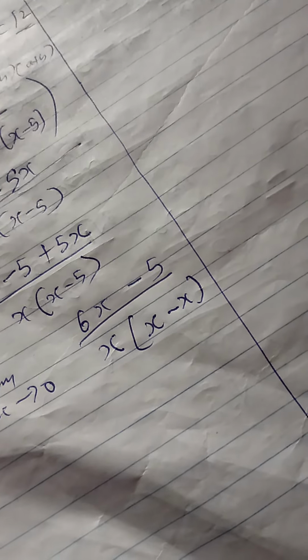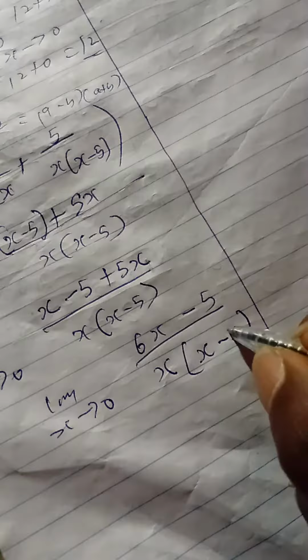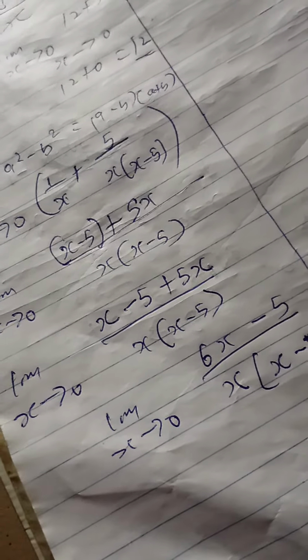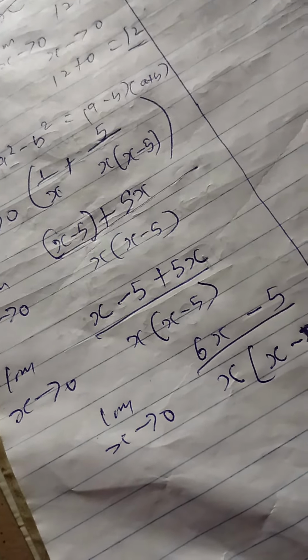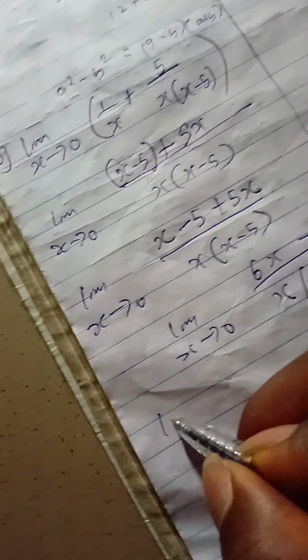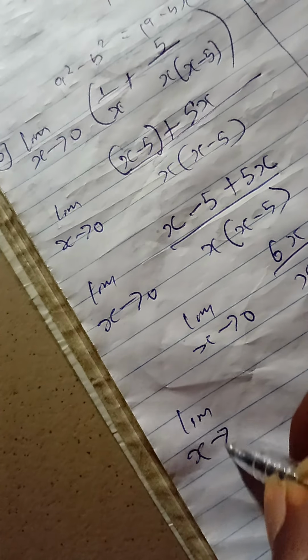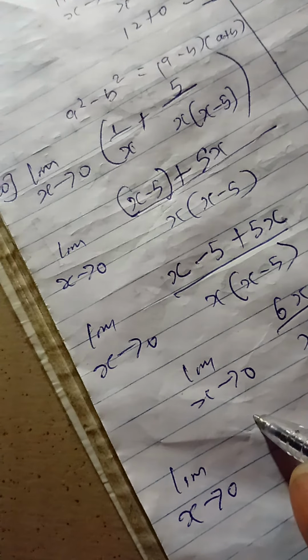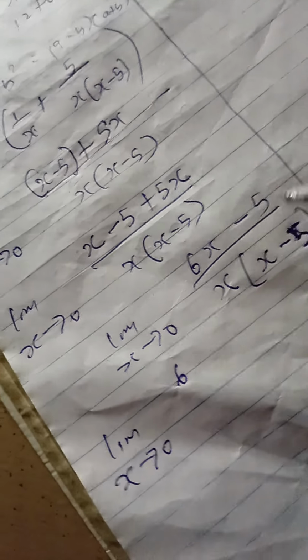So what are we going to do? Okay, this x minus 5. So this, I'm coming x minus 5. 6. I'm checking something. Okay, let's see. Limit as x tends to 0. If I should bring out 6, if I should factorize 6 out, okay, it won't go.